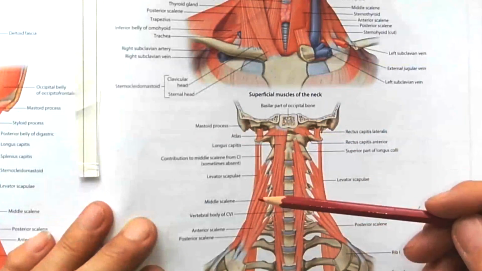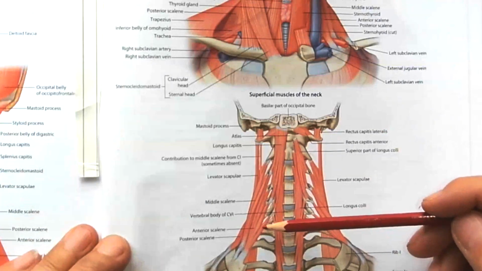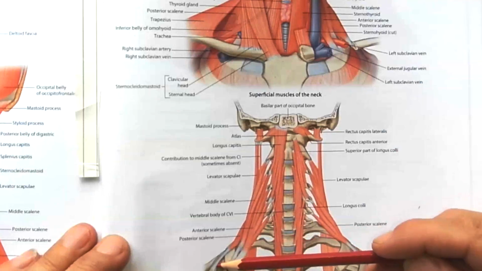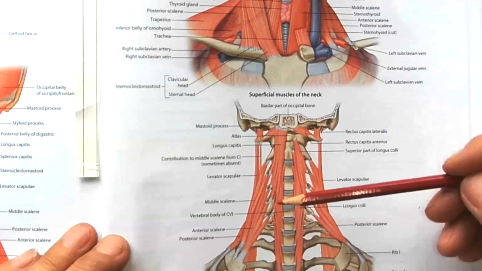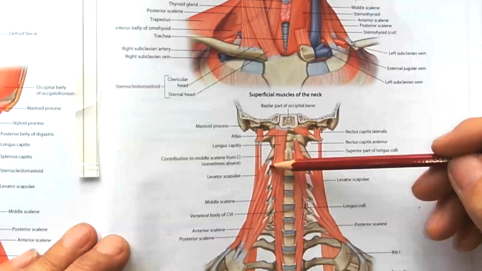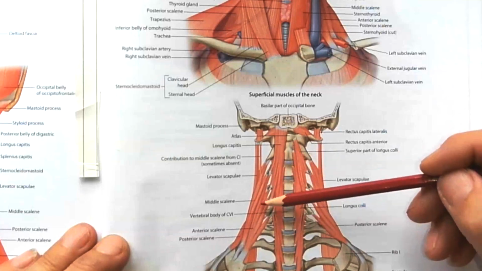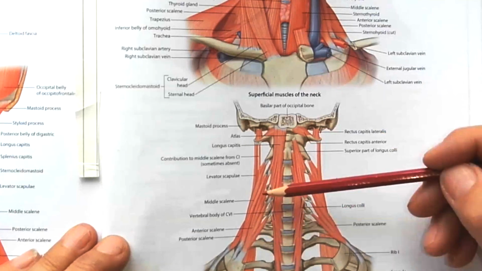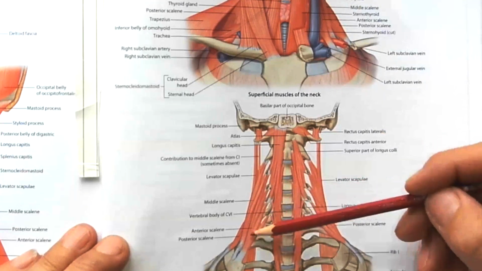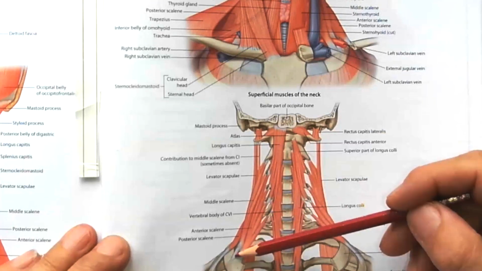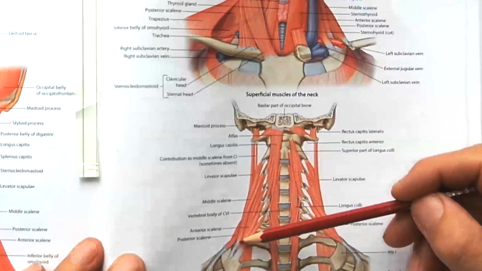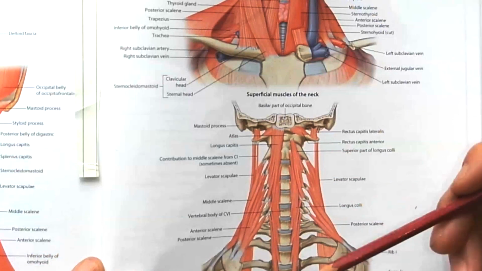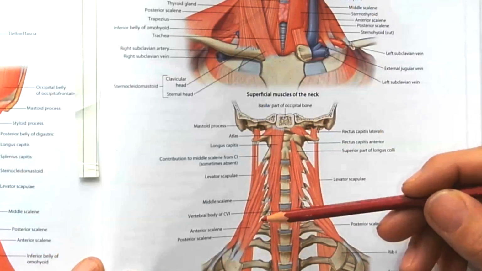Laterally are three muscles called scalene muscles, musculi scaleni: anterior and middle attached to the first rib, posterior attached to the second rib. They originate from the transverse processes of the cervical vertebrae. They are responsible for lateral flexion, and also a very important feature is the formation of the fissure between them, and through the fissure run the subclavian artery and brachial plexus.